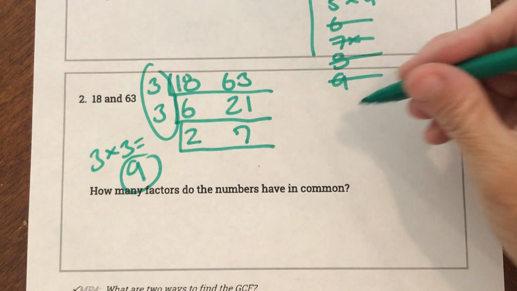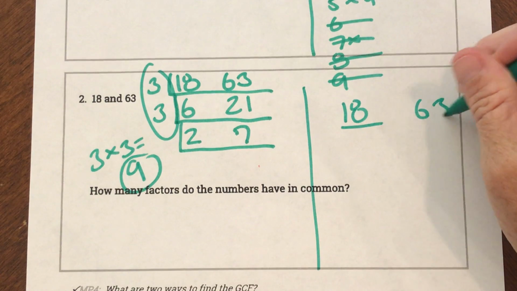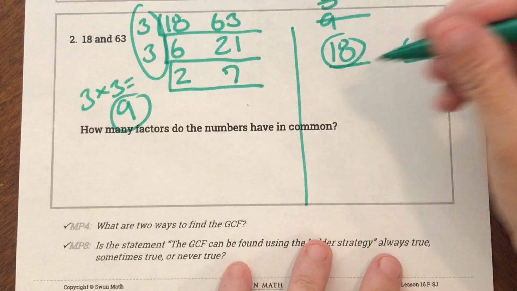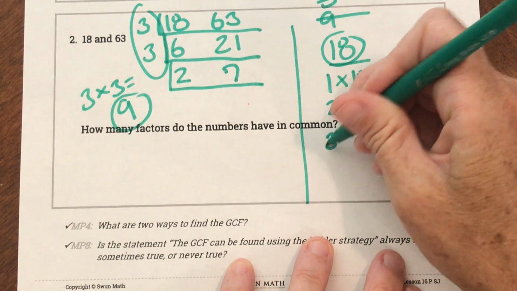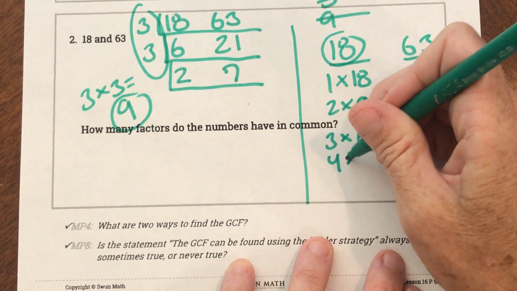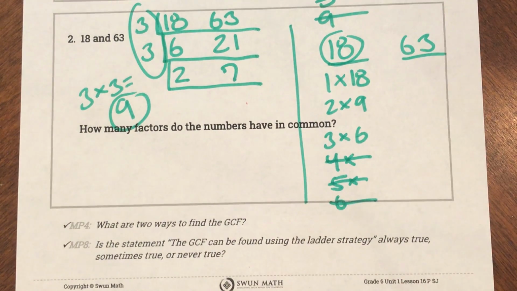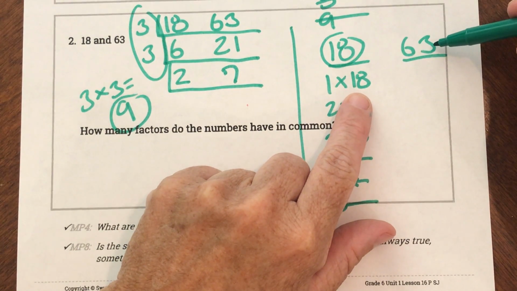Okay, if we were going to try the other method, we list them out, and we only have to list them out for our smallest number. So we have 1 times 18, 2 times 9, 3 times 6, 4 doesn't work, 5 doesn't work, and 6 repeats. So then I ask myself, can 18 times something equal 63?